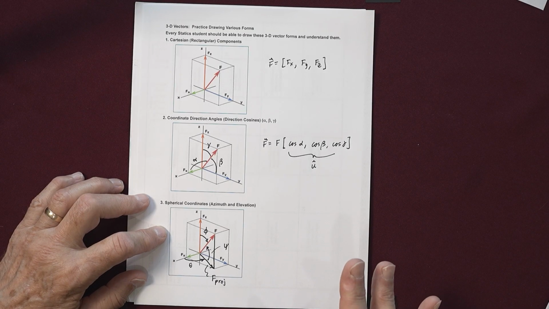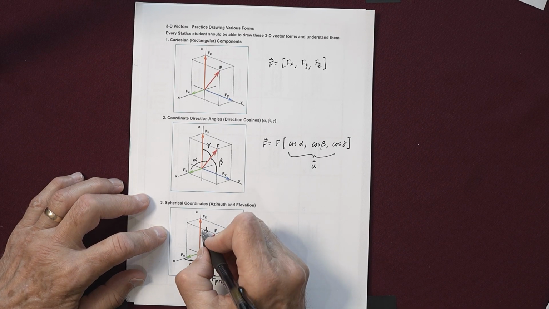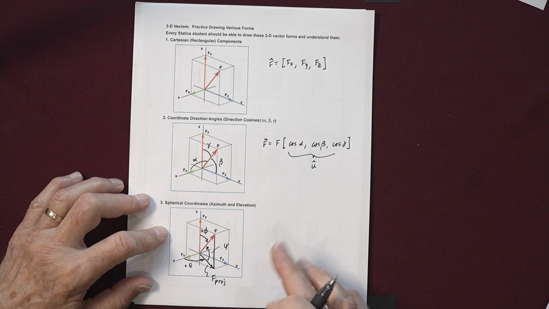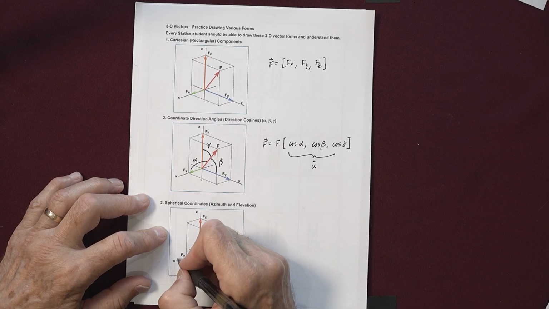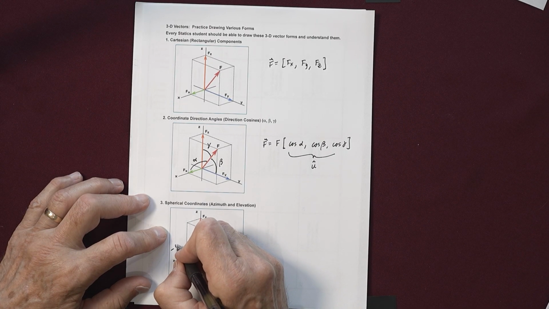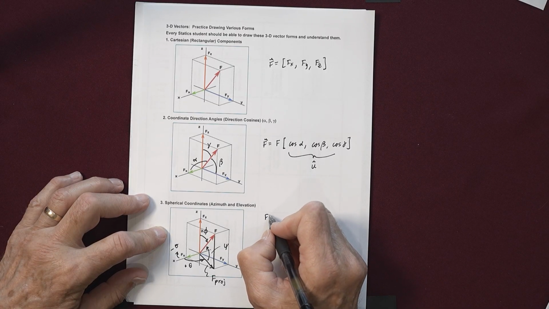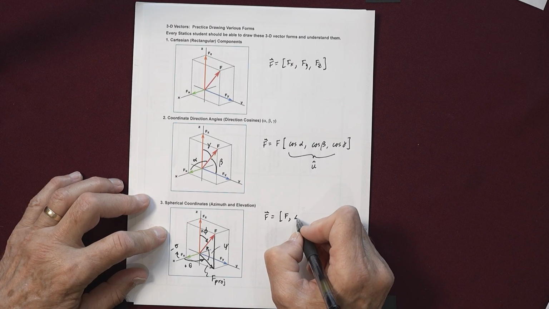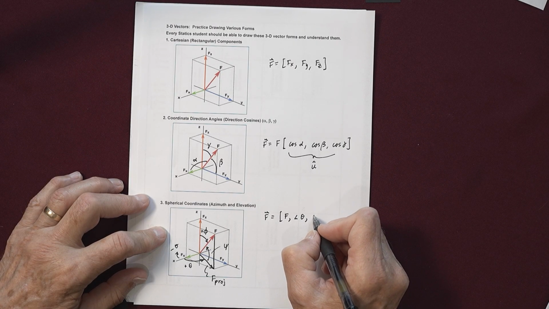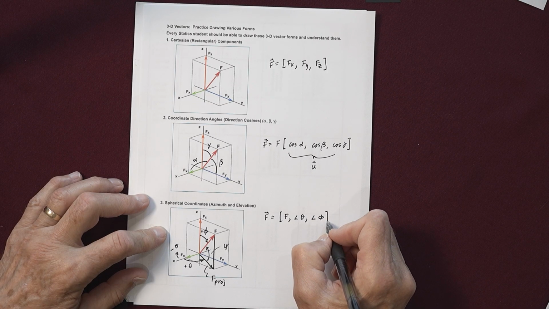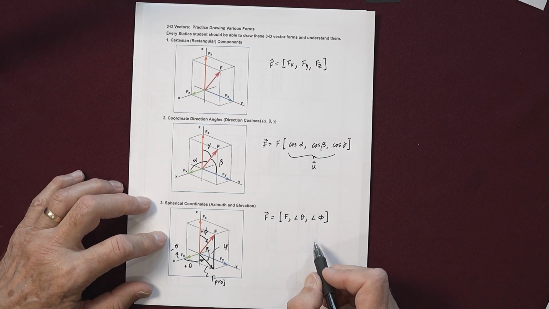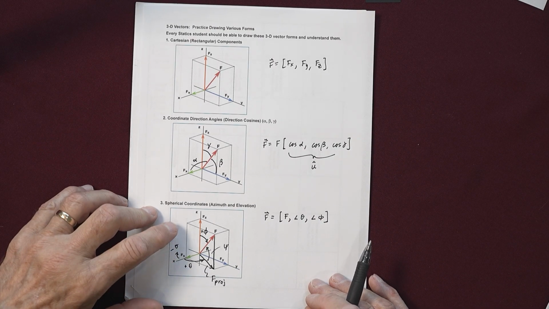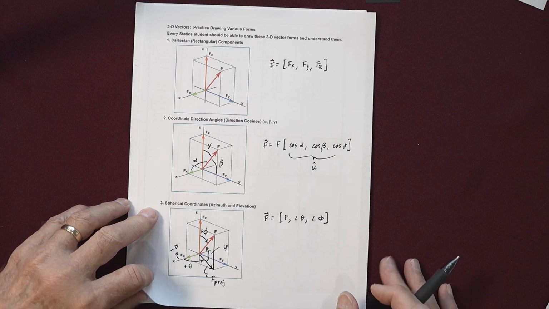But in the official spherical coordinates, positive phi is measured down from the z. And positive theta is measured from x toward the y. And this is negative theta, this direction. And so into your calculator, again, this is f vector is equal to an f magnitude, comma, angle theta, comma, angle phi. And that's how you enter directly into your calculator. So this page is in your notes or on the OneDrive. You should practice drawing these.